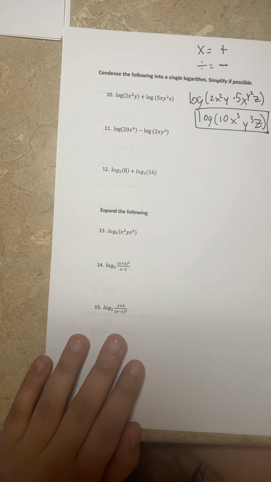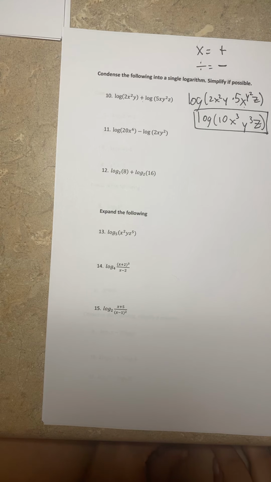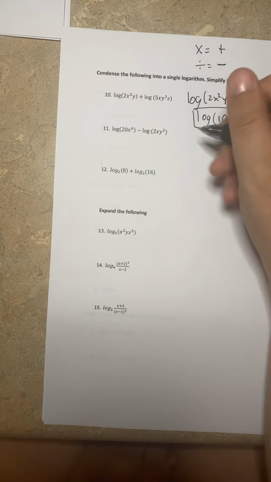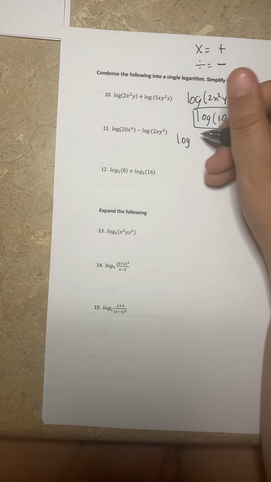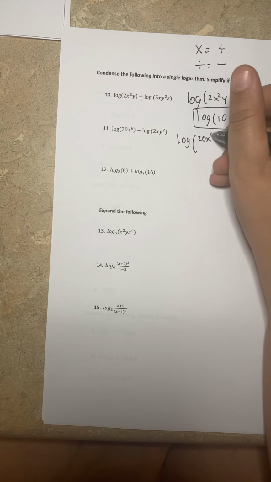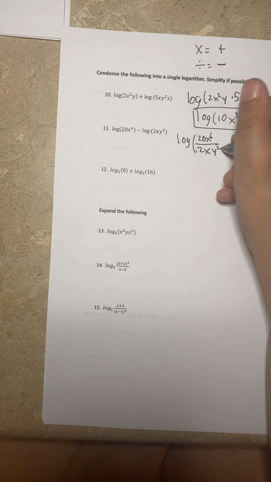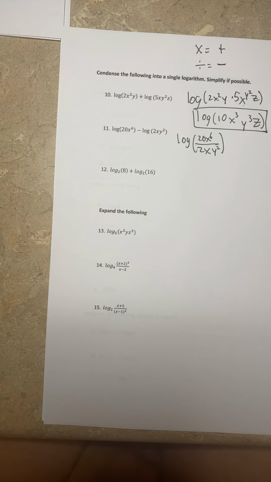Okay, so then the next one we have log of 20x to the 6 minus log of 2xy squared. And again, this is the same type of problem as the last one, but because we're subtracting, it's going to turn into a division problem. So that's going to become log of 20x to the 6, whatever comes first is what goes on top, divided by 2xy squared. Okay, and then we simplify.